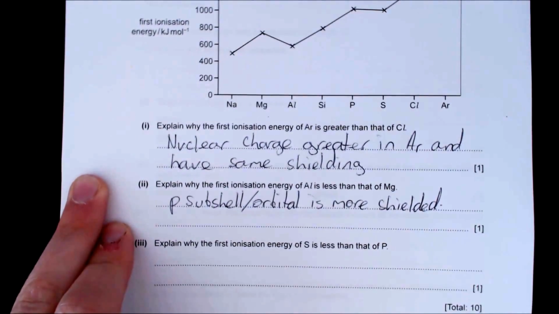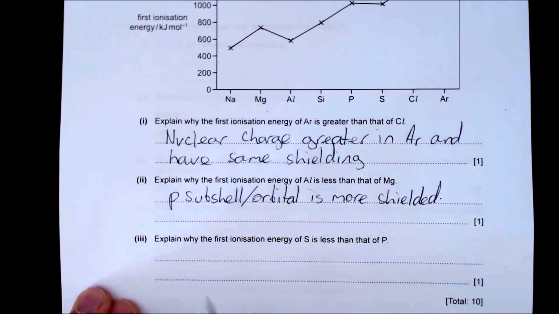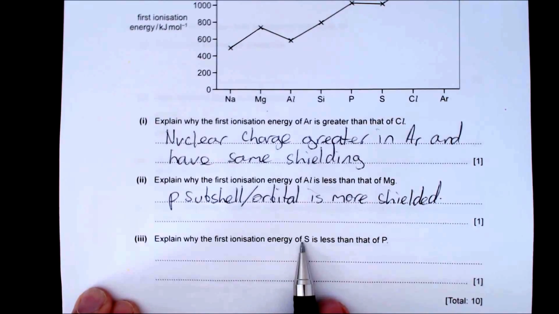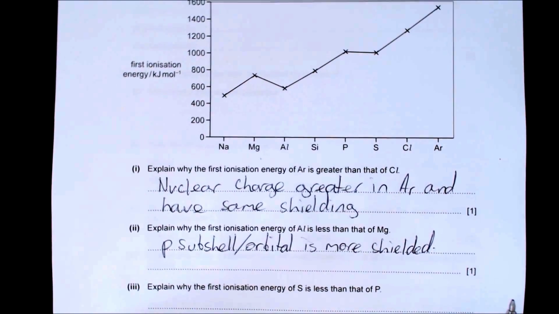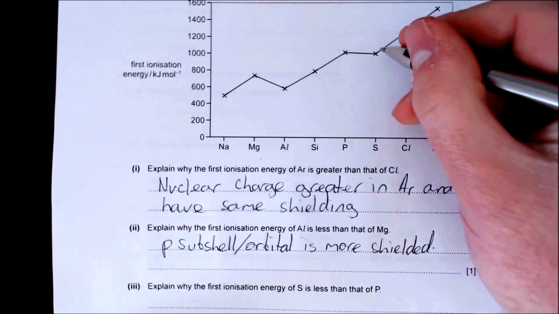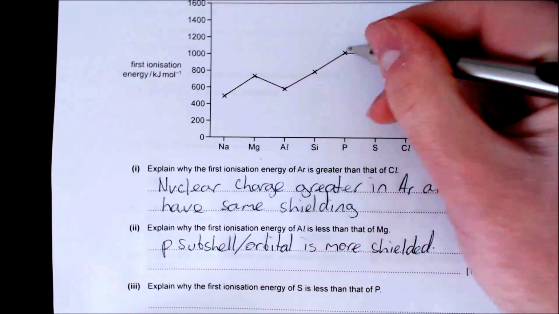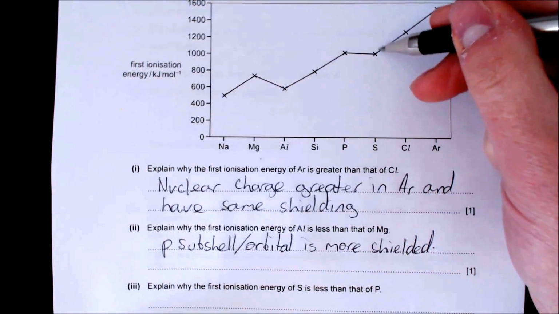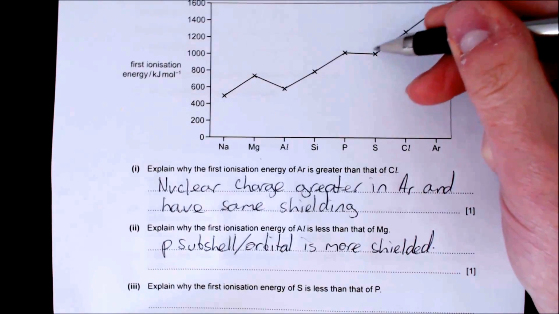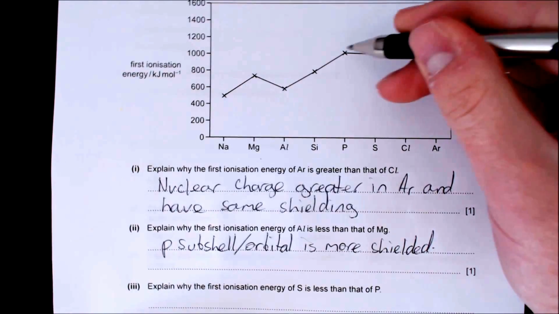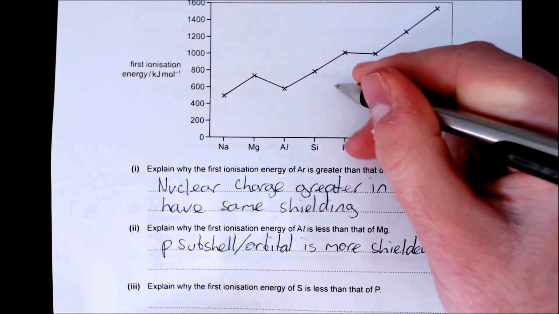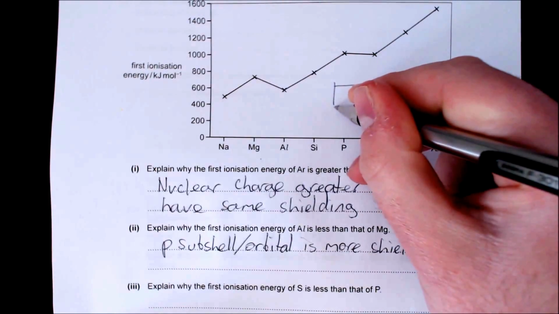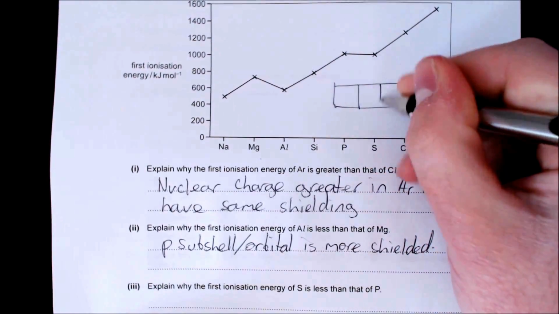Okay, and then the last bit says explain why the first ionization energy of S is less than that of P. Okay, so if I just bring this graph back down again, just a fraction. So there's your sulfur and there's your P there. You can see it's just gradually declined a little bit. So it's just fractionally easier to remove an electron from sulfur than it is from P. At this point, remember your p orbital is like 3 blocks. So if I just fill this up like that, you have 3 blocks in there.